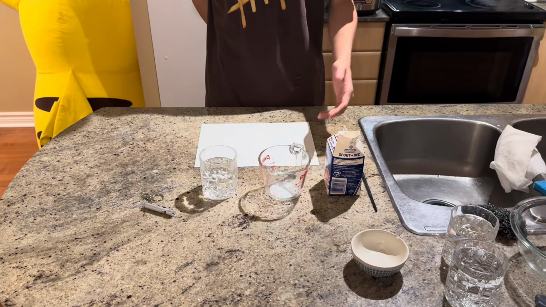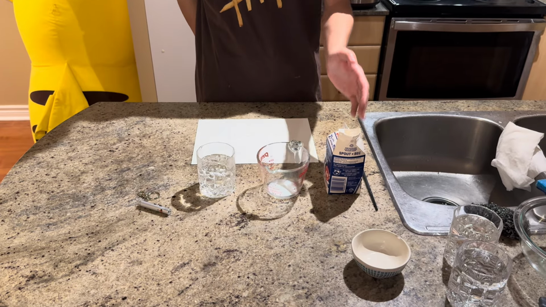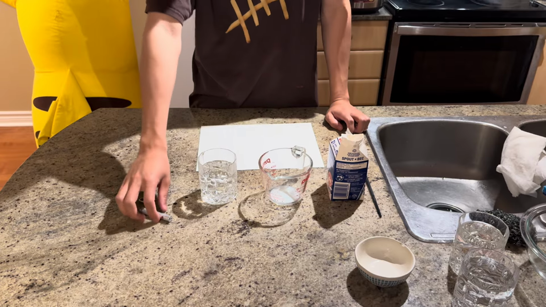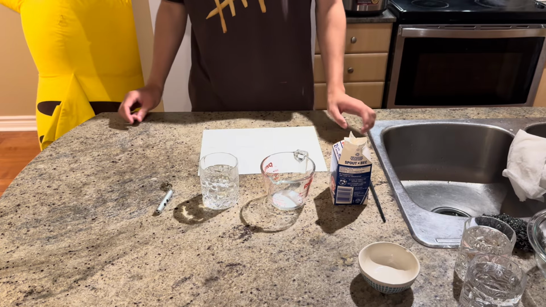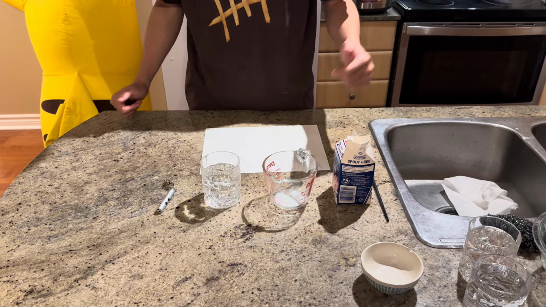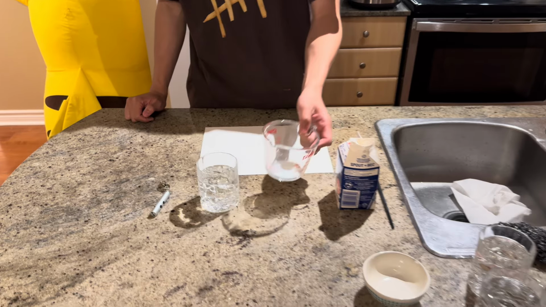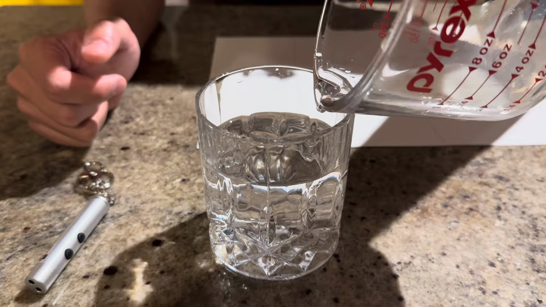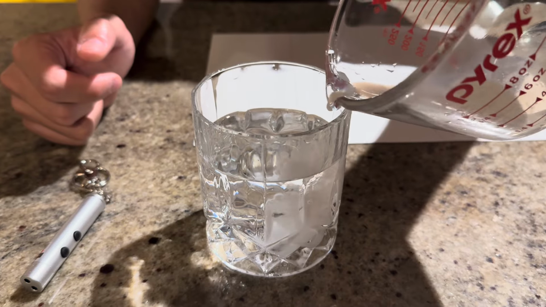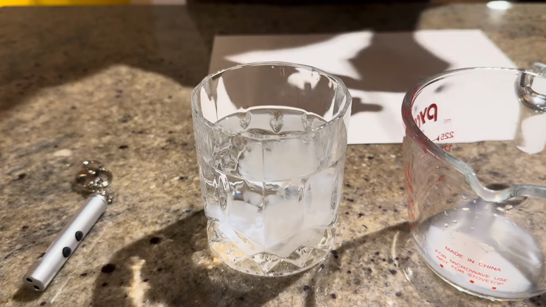Here comes the last step. We're going to use milk mixed with water and see if the Tyndall effect happens or not. I already poured some milk into the beaker. Let's pour the milk into the water and see what happens. Alright, I'm going to mix it up.